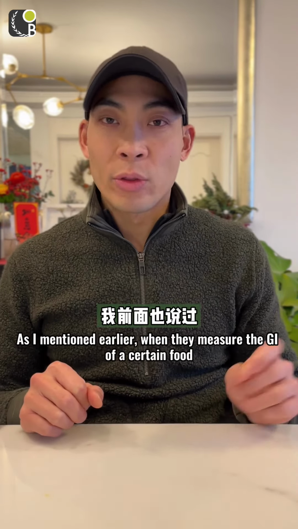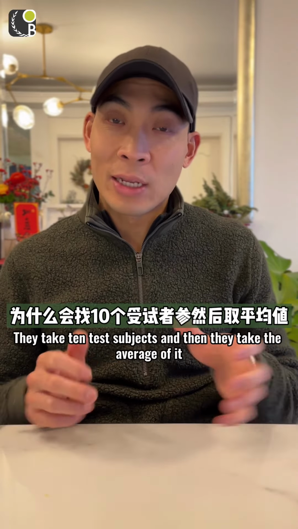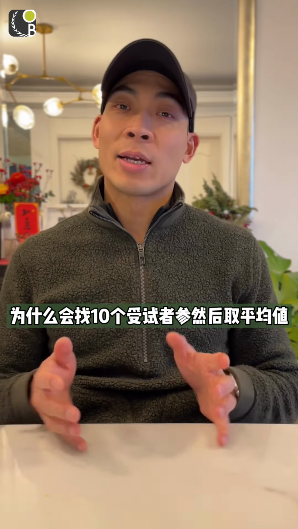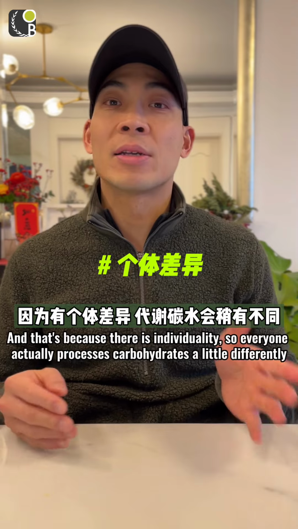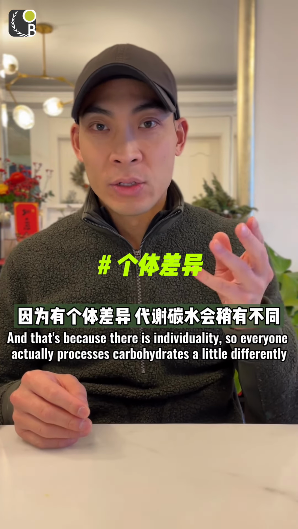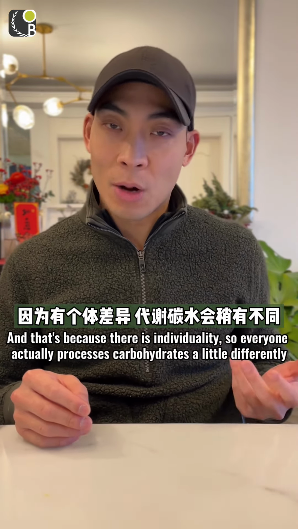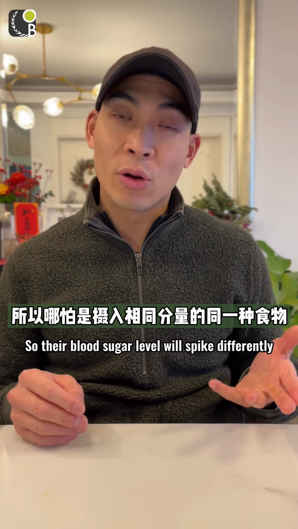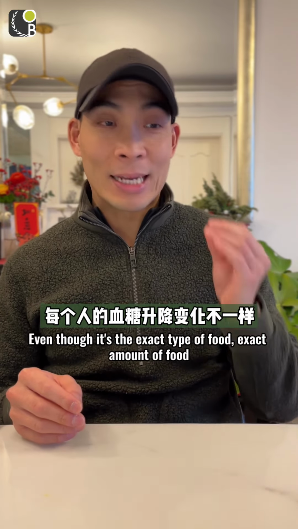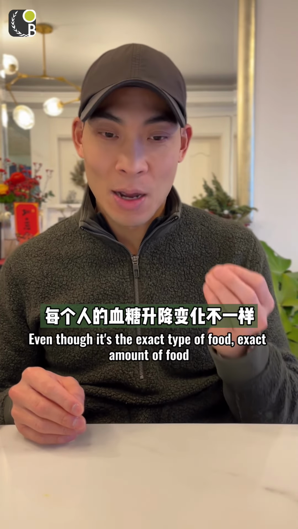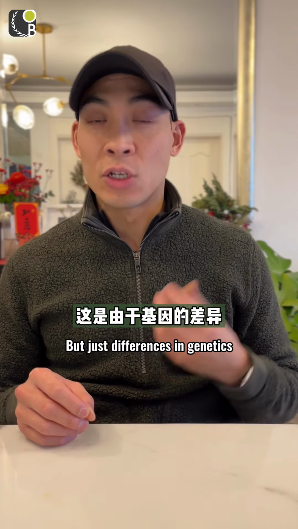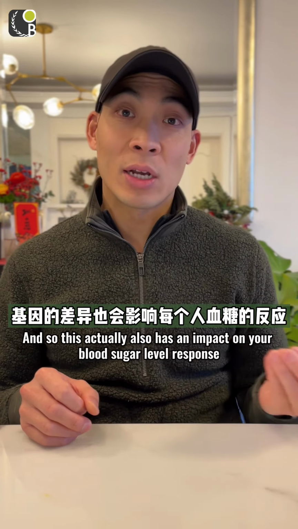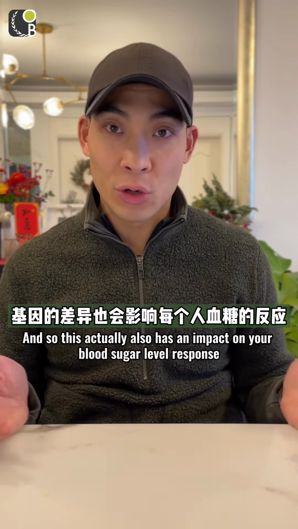As I mentioned earlier, when they measure the GI of a certain food, they take 10 test subjects, and then they take the average of it. And that's because there's individuality. Everyone actually processes carbohydrates a little differently. So their blood sugar level will spike differently, even though it's the exact type of food, exact amount of food, but just differences in genetics. And so this actually also has an impact on your blood sugar level response.